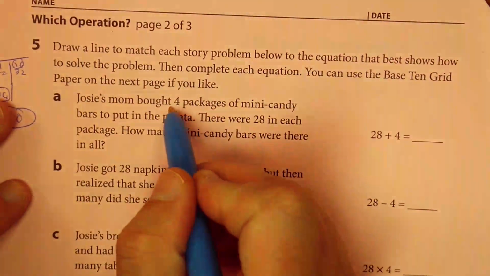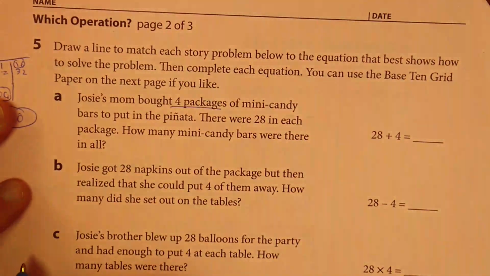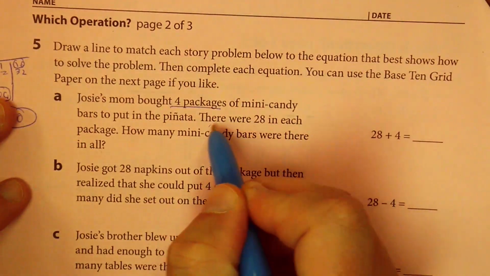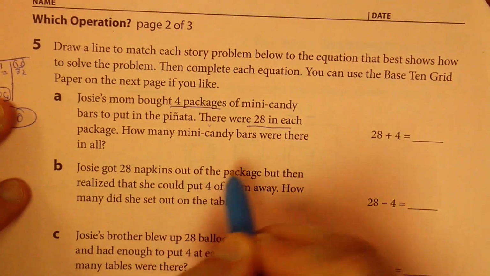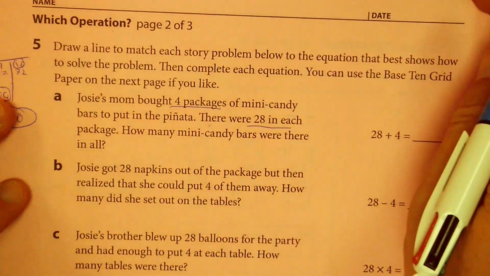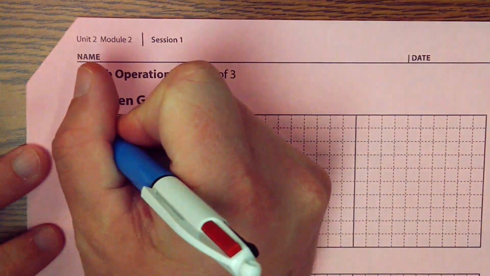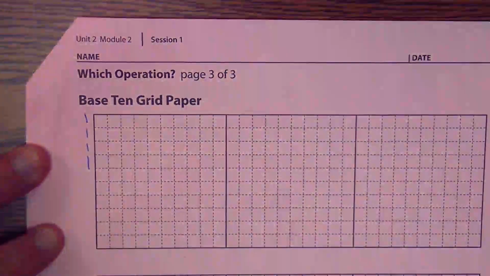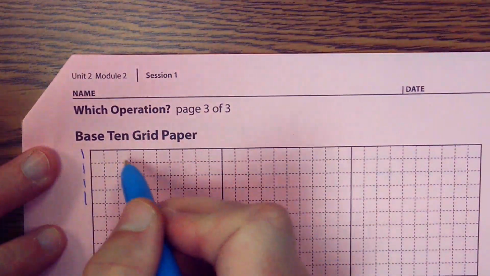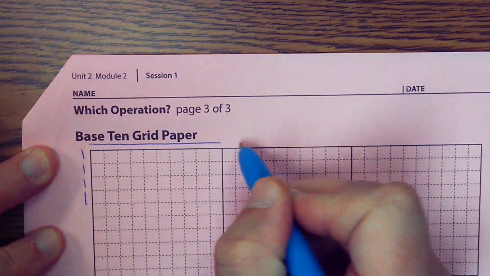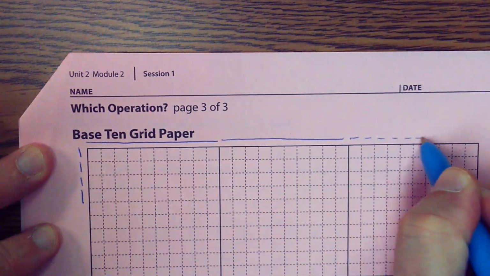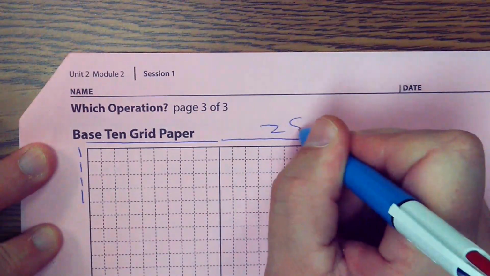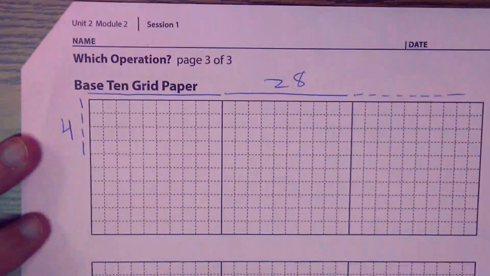Josie's mom bought 4 packages of mini candy bars to put in the piñata. There were 28 in each package. So how many mini candy bars were there in all? So we had, ooh, are there even enough on here? So we had 1, 2, 3, 4 packages, and each one had 28 in it. Remember, we used the solid lines for 10, 20, 1, 2, 3, 4, 5, 6, 7, 8. So that's 28. This is 4, okay?